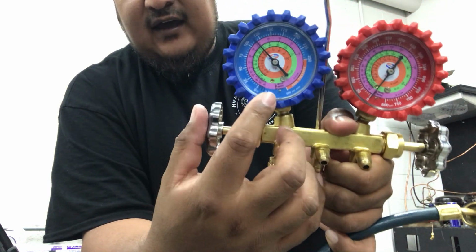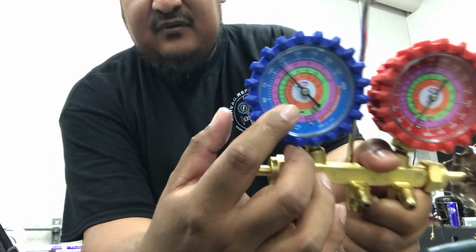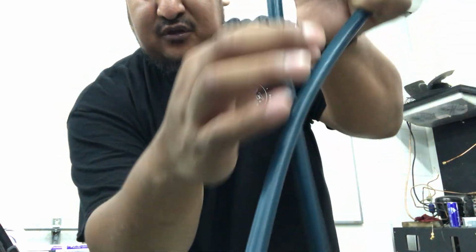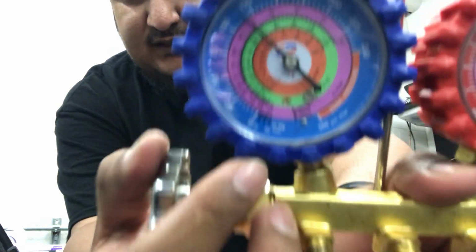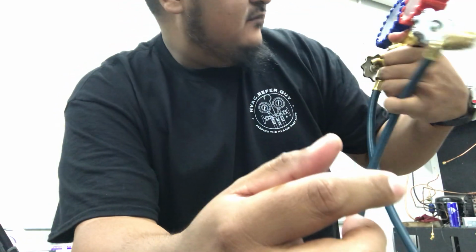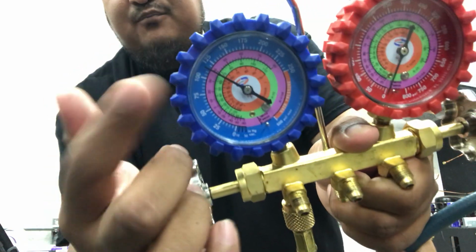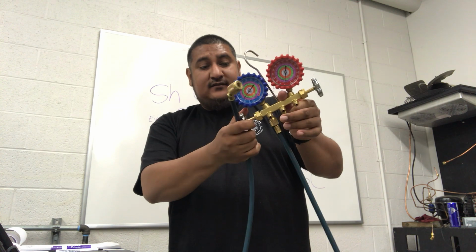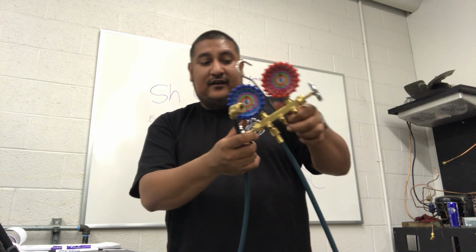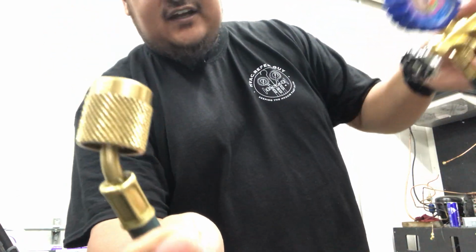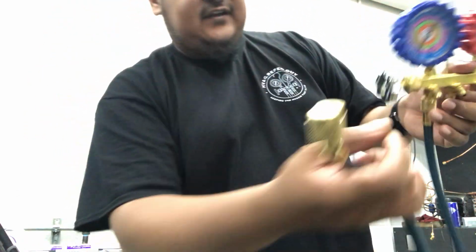Then here you can see you've got the high side, but if you look right inside this blue hose right here, this is still holding, what is that, 125 pounds of pressure in here, right? I opened it up and bled it out through there. But this guy here is called a low loss fitting, all right?